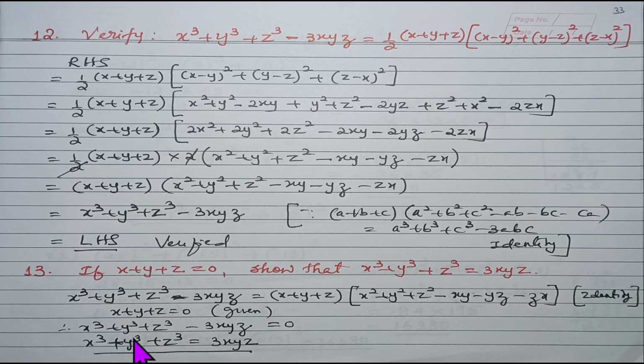Now coming to the next example, if x plus y plus z is equal to 0, show that x cube plus y cube plus z cube is equal to 3xyz. So we are given a condition here, x plus y plus z is equal to 0. We have to show that x cube plus y cube plus z cube is equal to 3xyz. Now we know an identity that x cube plus y cube plus z cube minus 3xyz is equal to (x plus y plus z) in the bracket x square plus y square plus z square minus xy minus yz minus zx. This is the identity which we already know.